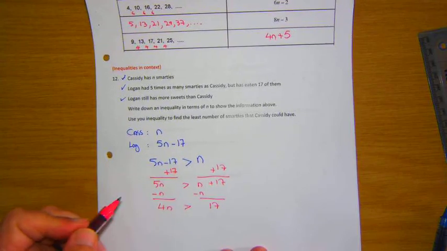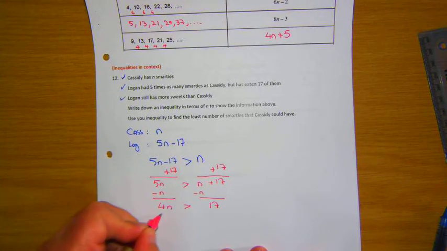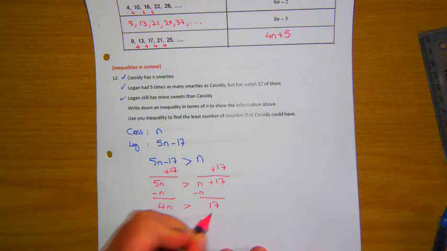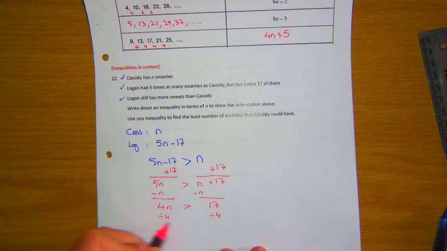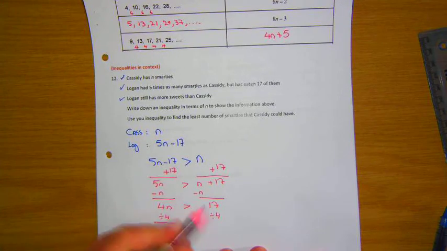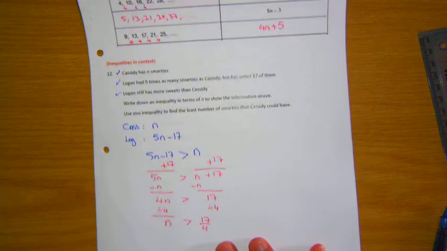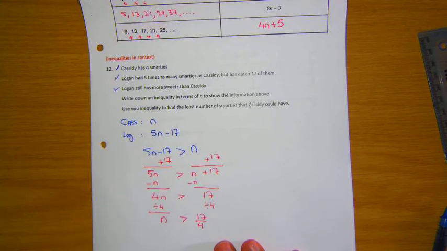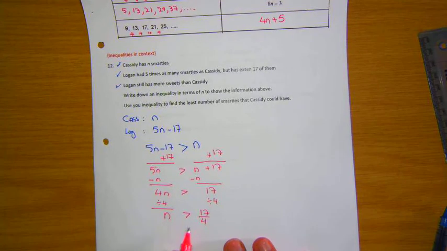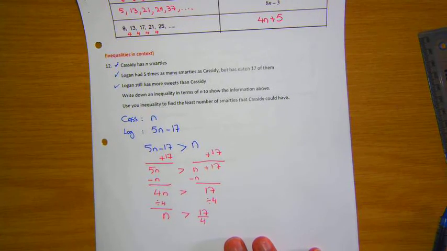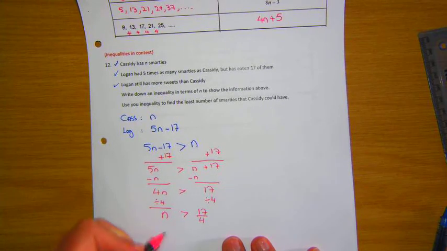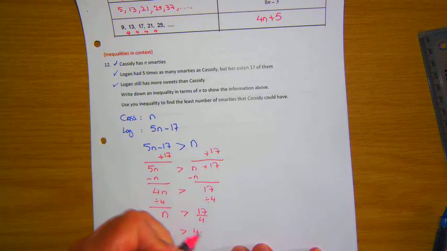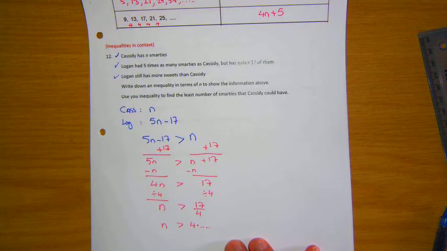Now I want to get the n on its own. I'm joined by a times 4, so I have to divide by 4. If I divide that side by 4, I've got to divide that side by 4 as well. So 1n must be bigger than 17 over 4, which doesn't go in exactly, so I can write it like that. Cassidy must have the next whole number of sweets after 17 divided by 4. 4 goes into 17 4 times. 4 fours is 16. So n is greater than 4 point something. Doesn't matter what. It's going to be bigger than 4 point something.